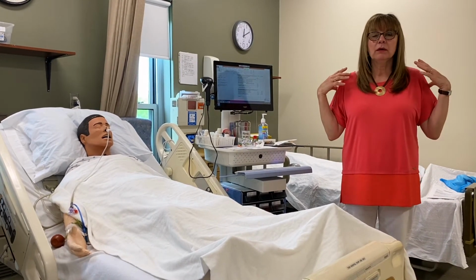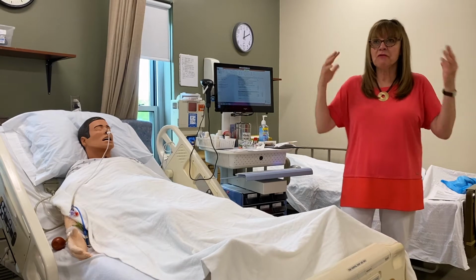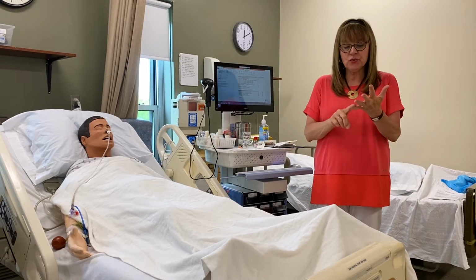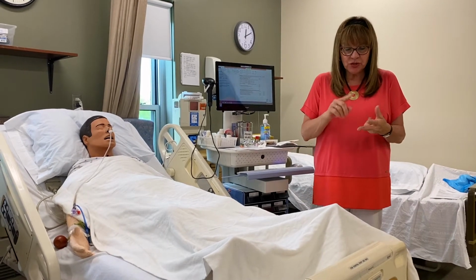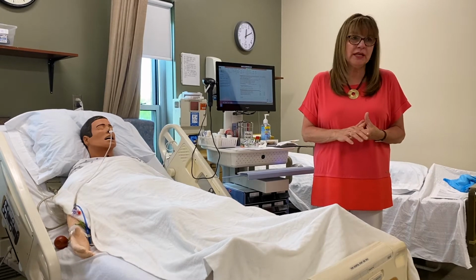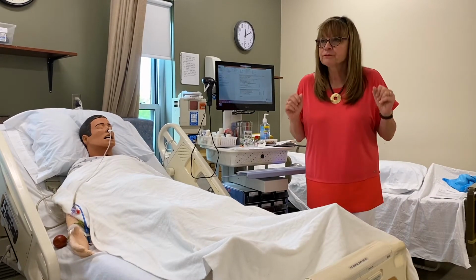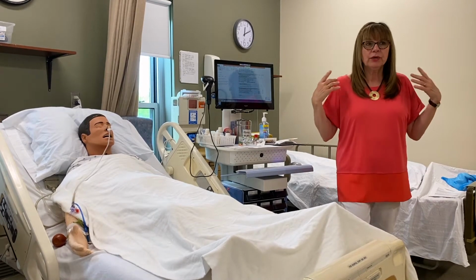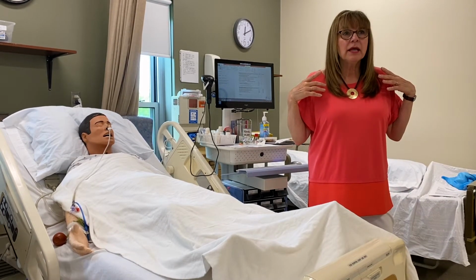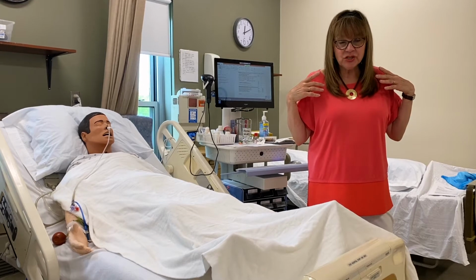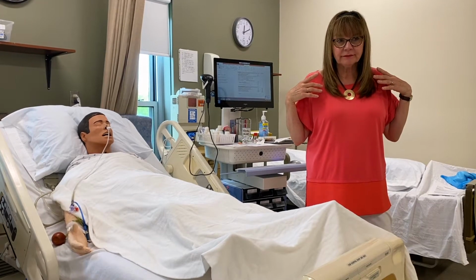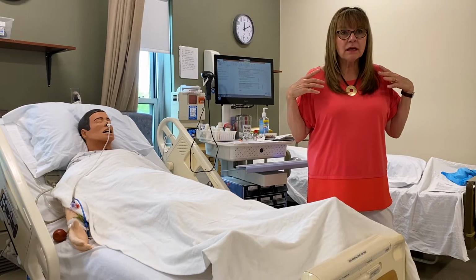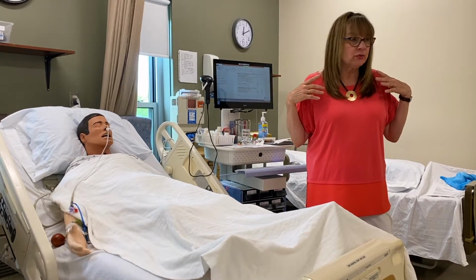Deltoid, you're going to use, first of all, for all intramuscular injections, 21 gauge to 22 gauge, 1 inch to 1 1/2 inch needle. So, if you're giving a medication in the deltoid, you can only give 1 ml, and you're going to use a 22 gauge needle, 1 inch needle. All vaccines are given in the deltoid.